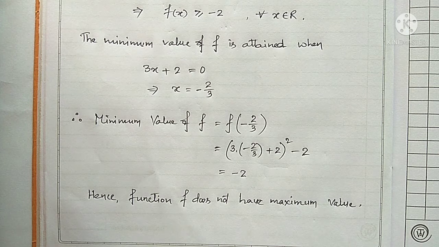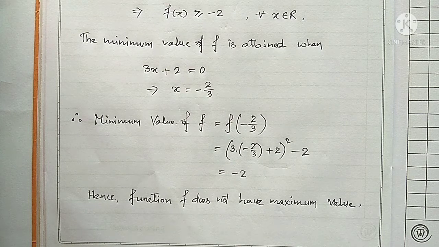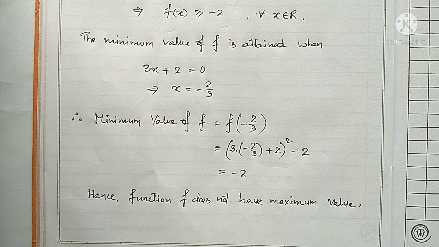Is it clear? So today we completed 2 questions. So another 2 questions are there. So you have to try by yourself. In our next class, if you have any confusion, then we will continue with these 2 questions. Is it clear? Okay. Thank you.